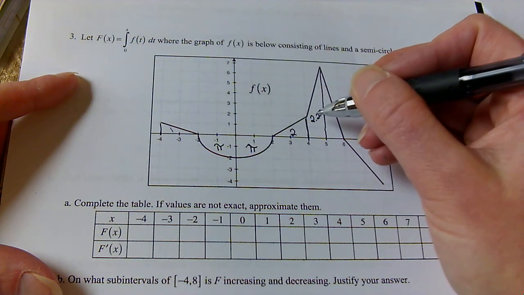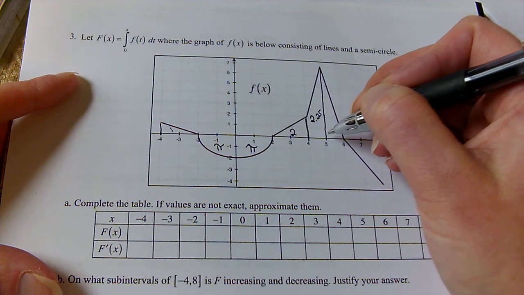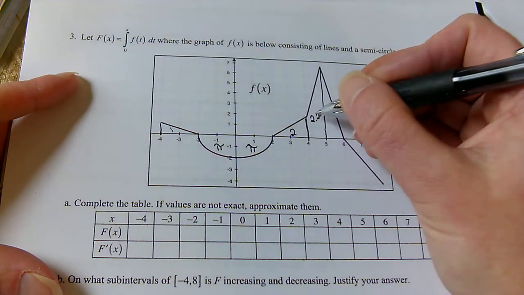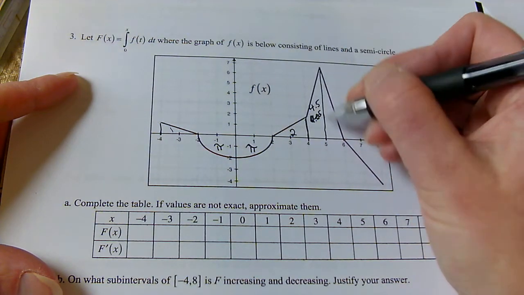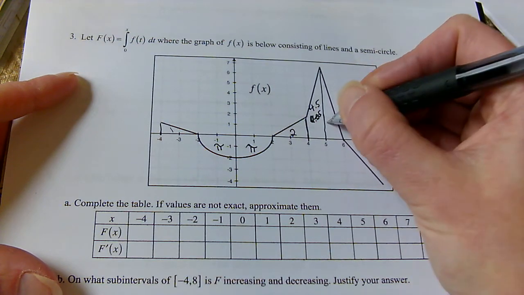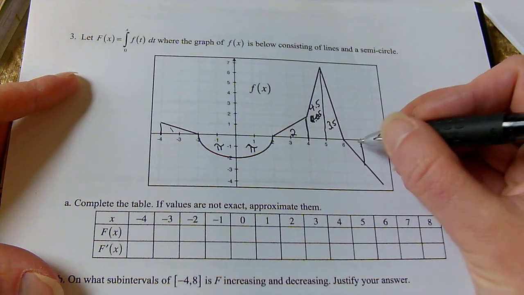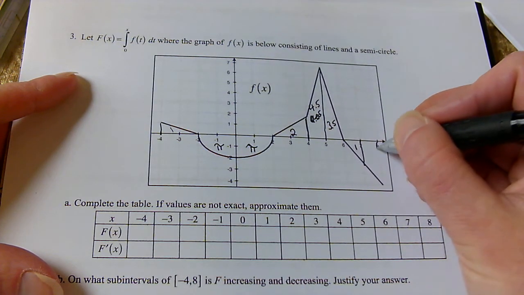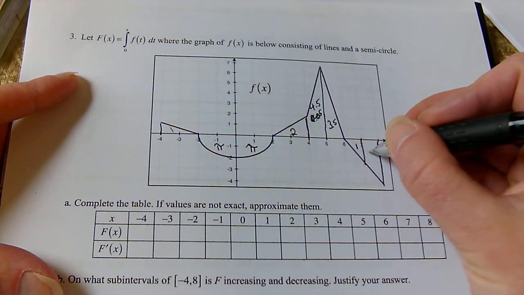Hold on. 2 plus 7 is 9 divided by 2. Already divided by 2, it's 4.5. Oh, goodness. So 7 times 1, 3.5 here. This little part would be a 1. This would be a 3.